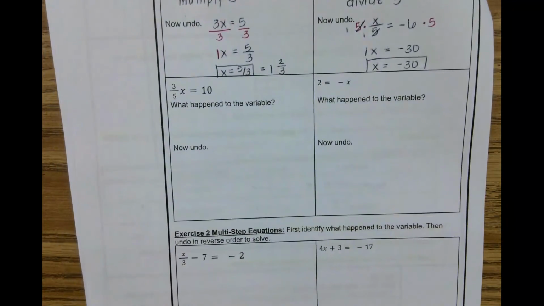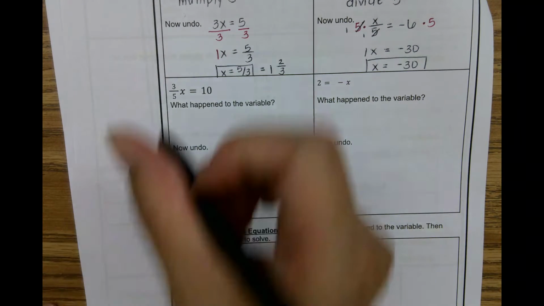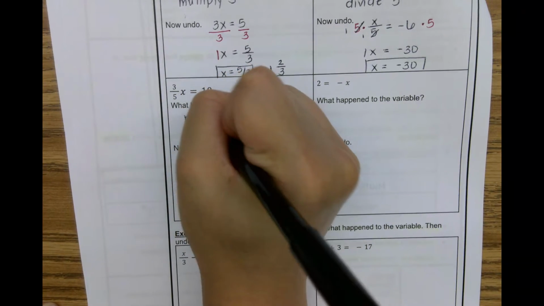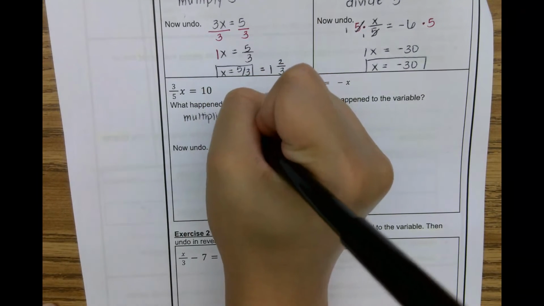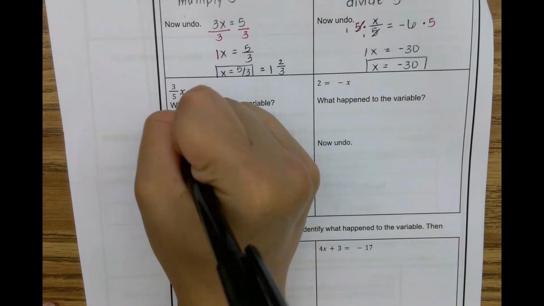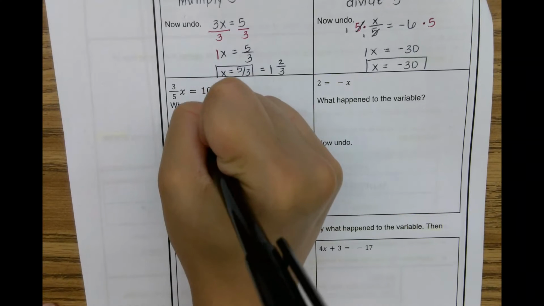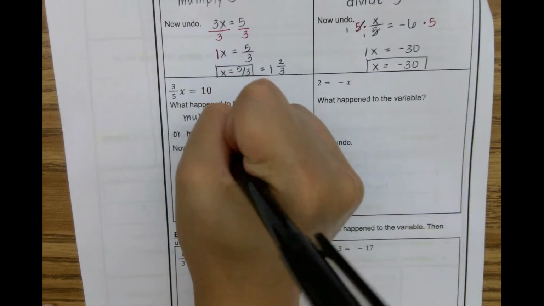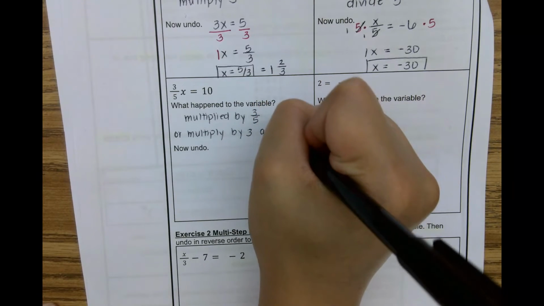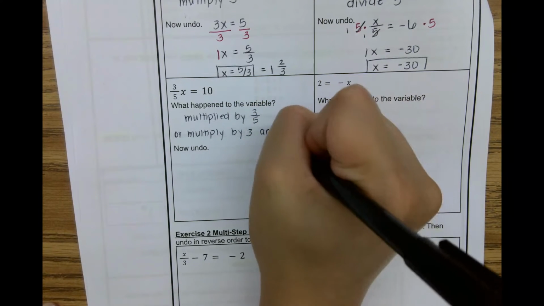Right? Here we have 3/5 x equals 10. So there are two ways to think about it. You can either think about it as multiplying by 3/5, okay? Or you can think about it as multiplying by 3 and dividing by 5, right?